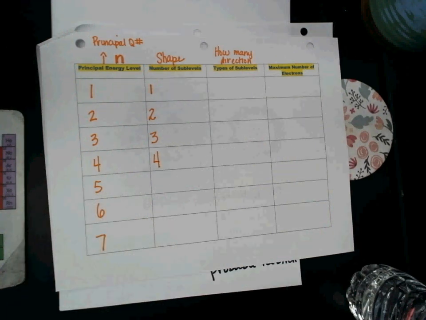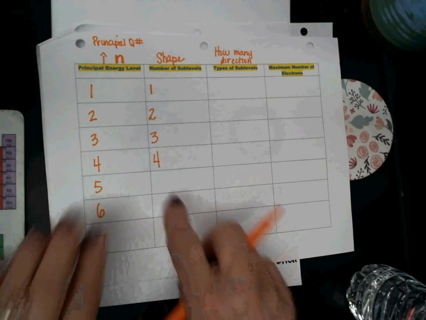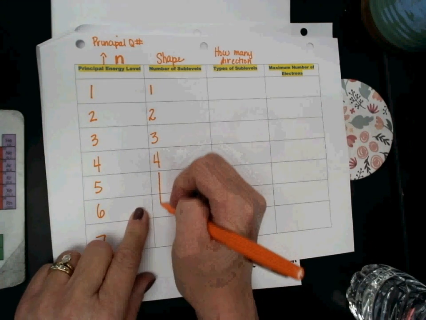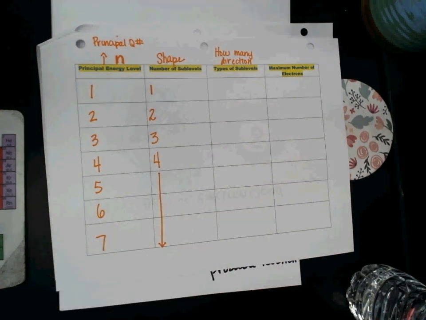How many possible sublevels are there? How many letters did we just assign? The simplest was S. If you don't know, look in your notes. We just wrote it down. What you got, Caitlin? Okay, so there are 4. So by the time we get to the 4th energy level, we're using all the sublevels. So it doesn't change. It stays the same all the way down.